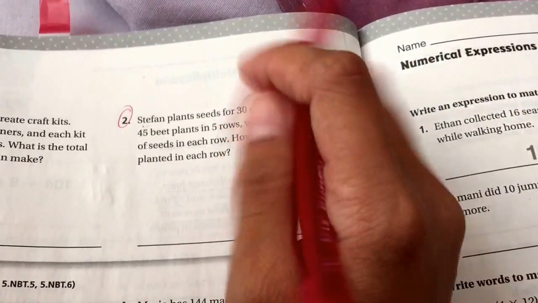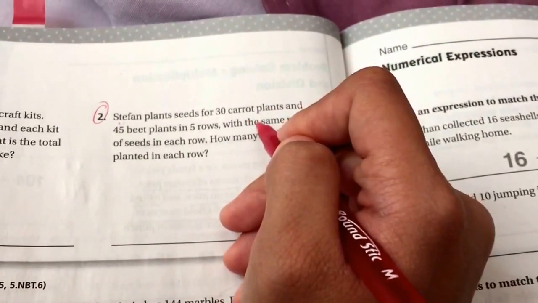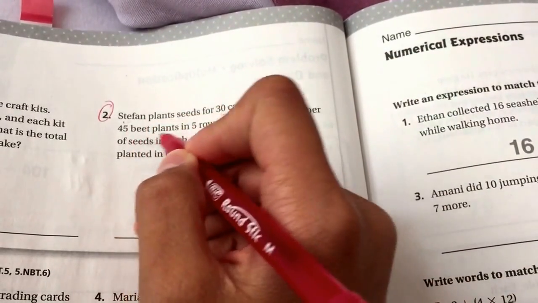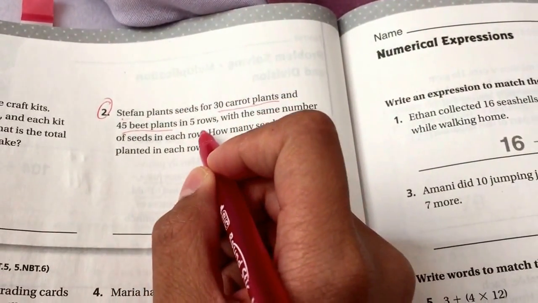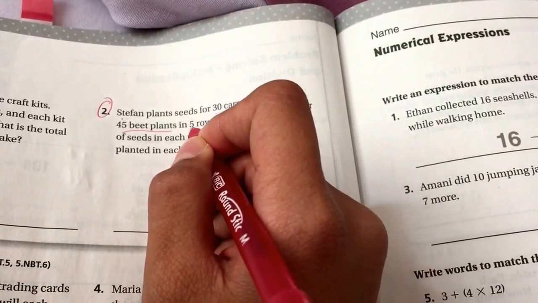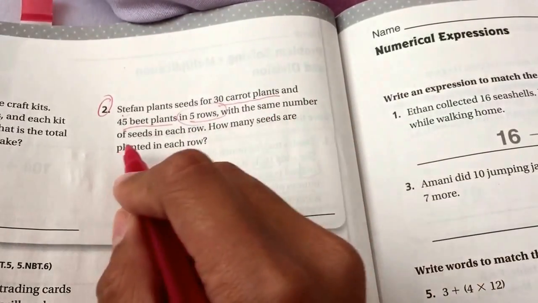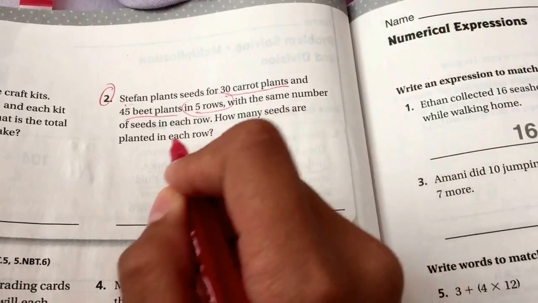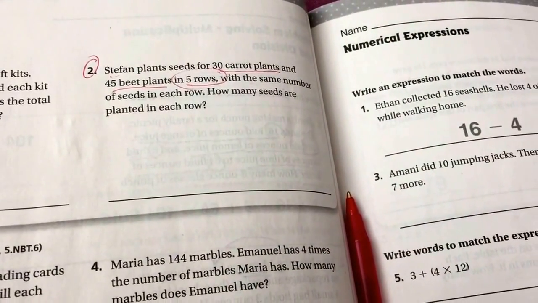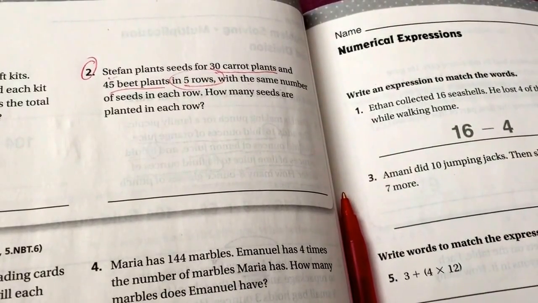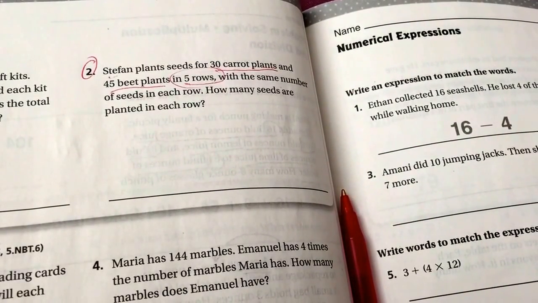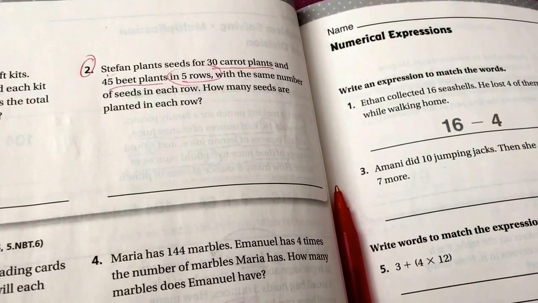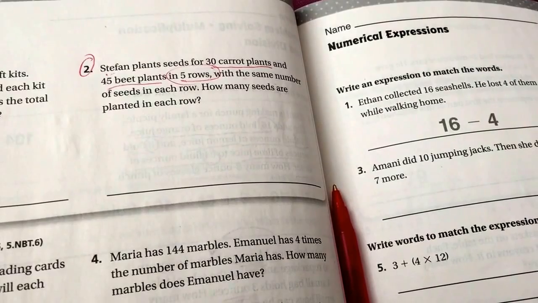plants seeds. So, okay, we have this gardener. For 30 carrot plants, so you have 30 carrot plants and 45 beet plants in 5 rows. And there are 5 rows with the same number of seeds in each row. How many seeds are planted in each row? Okay, so we have these seeds. There are 5 rows altogether. There are the same amount of seeds in each of the 5 rows. How many seeds are planted in each row?